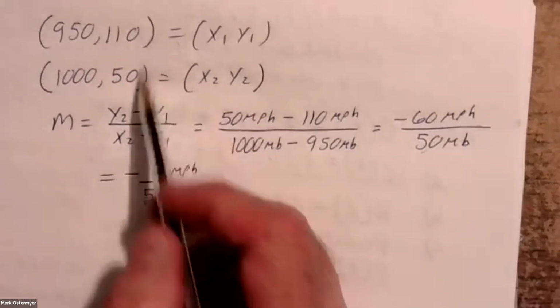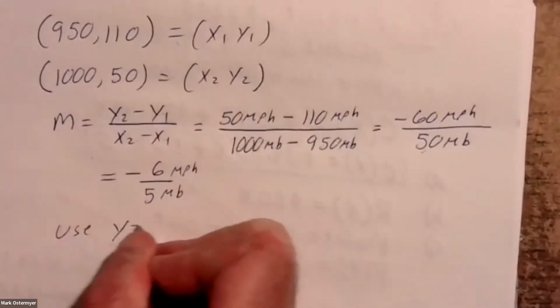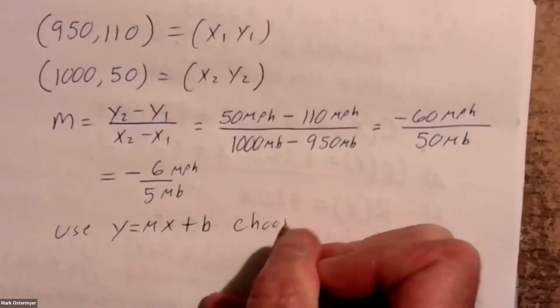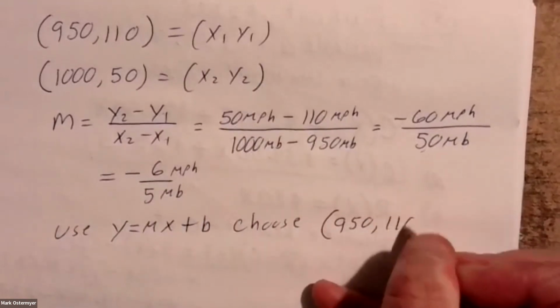None of these are y-intercepts. And so, ladies and gentlemen, to write the equation of this line, I'm going to use the slope-intercept form, y equals mx plus b. And I'm going to choose a point. I'm going to choose maybe (950, 110) as my point.